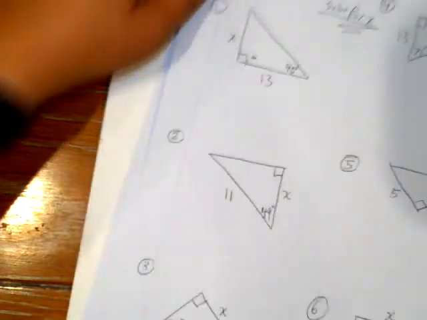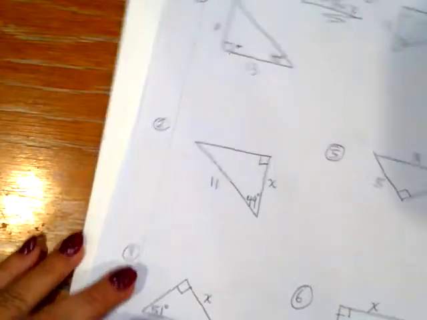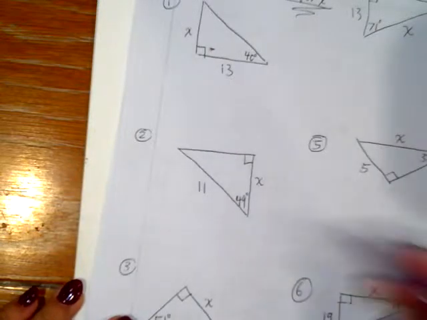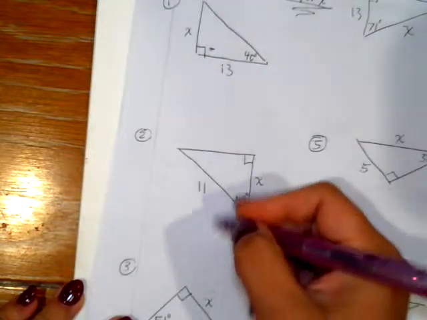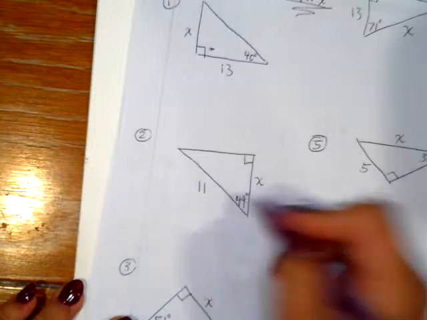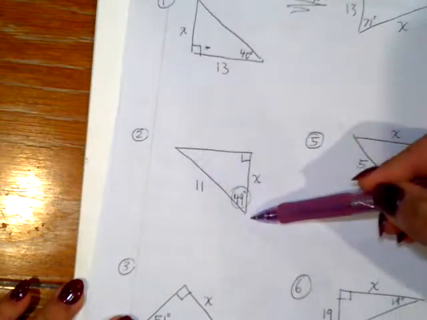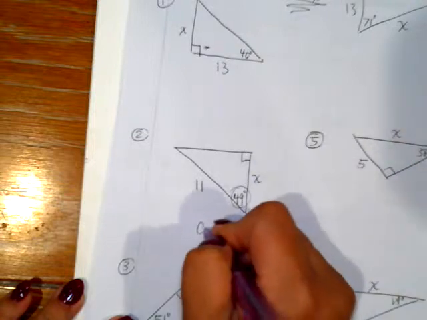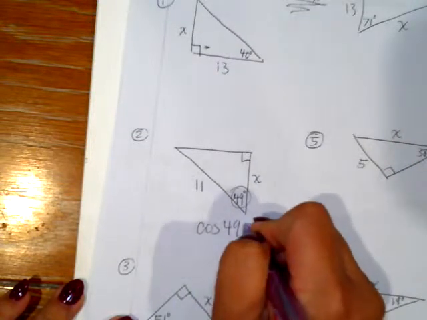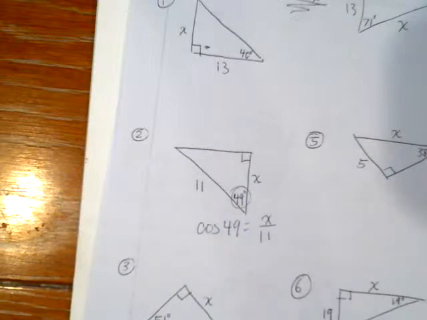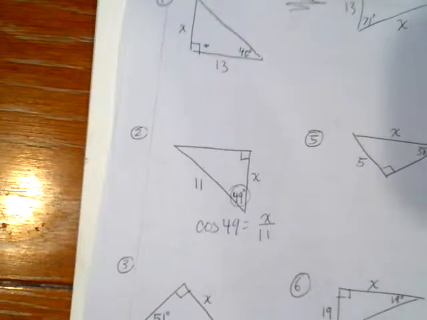If you're looking for a side, so we're looking for this side, this is when you use regular sine, cosine, tangent. So we've got adjacent over hypotenuse. That's cosine. So cosine 49 equals adjacent over hypotenuse. Okay, so that is that.